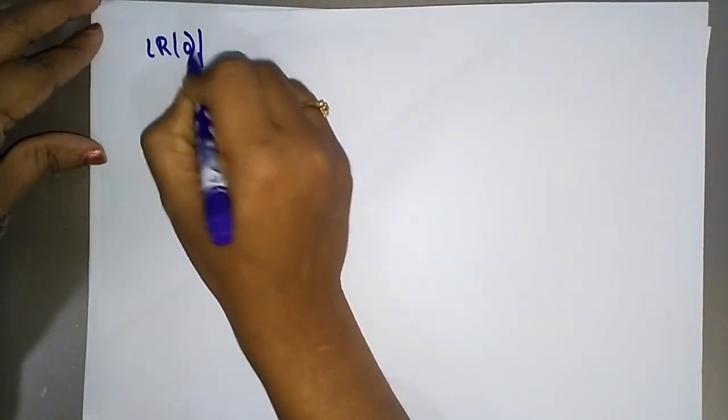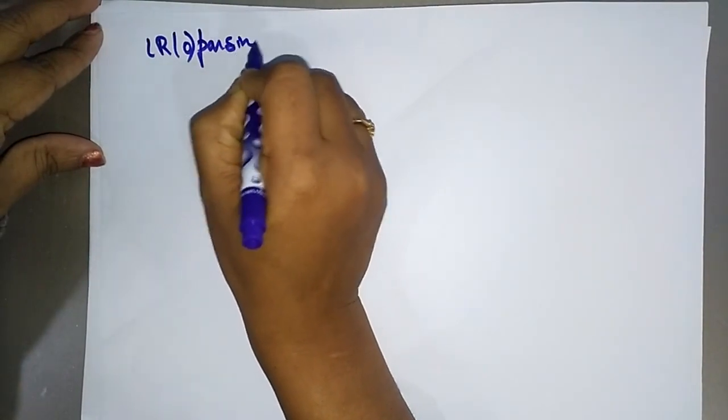Hi students, let's continue with the previous example. Whatever we are discussing, that is, we are constructing the LR0 parsing. Okay, LR0 parsing. So we have taken the grammar.